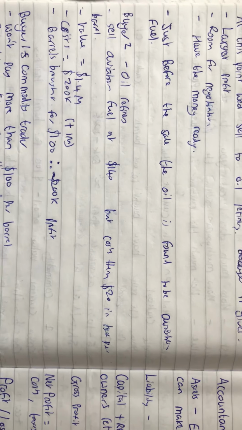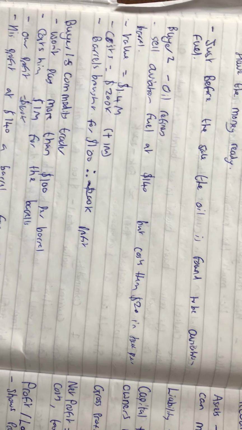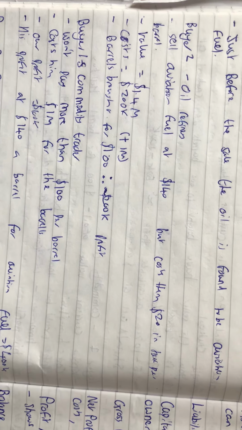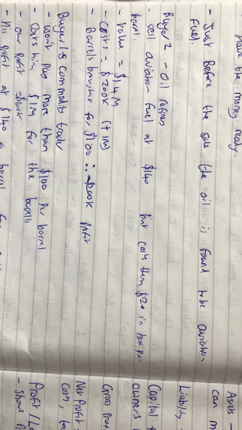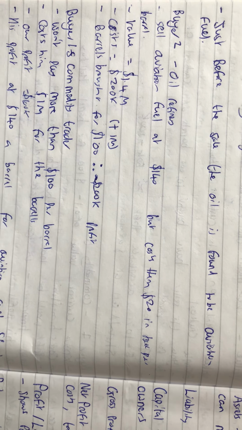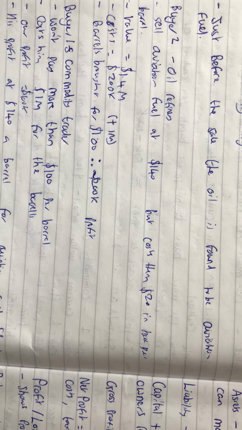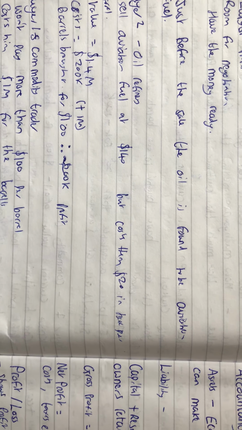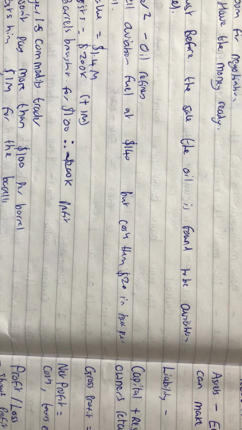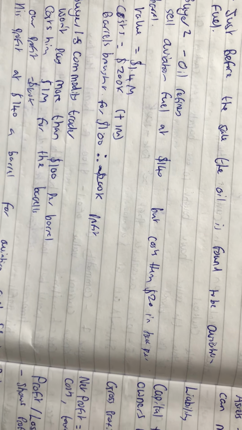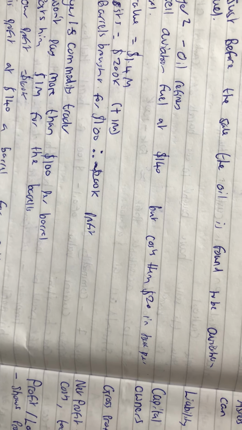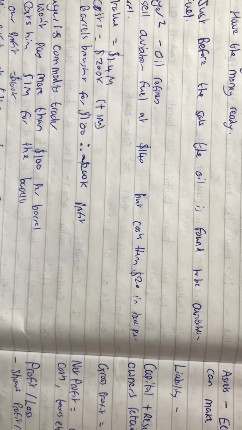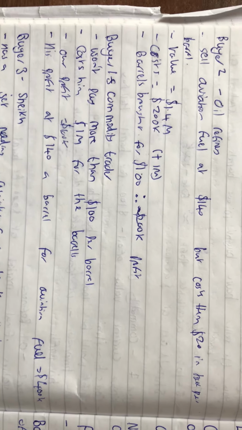But just before the sale of the oil, we find that it's aviation fuel rather than just crude oil. So if we go back to buyer 2, they sell aviation fuel at $140 per barrel, but it costs them $20 in tax per barrel. So that would give us a value of 1.4 million, but the cost would be 200,000, which is $20 times 10,000 barrels, plus the million, which means the barrels bought for $100, therefore 200,000 profit. That's what we're assuming. So the 1 million is for 10,000 barrels bought at $100, essentially.